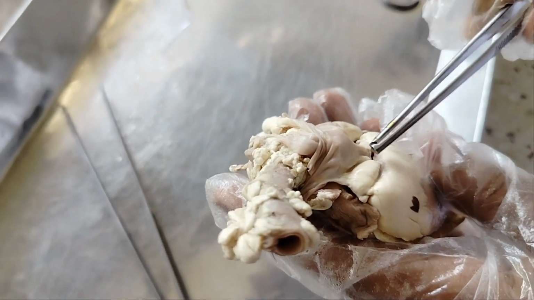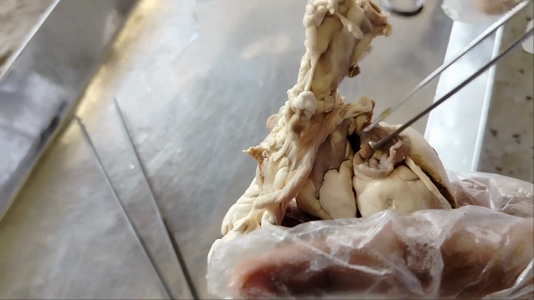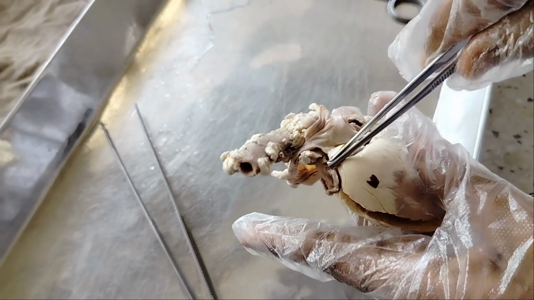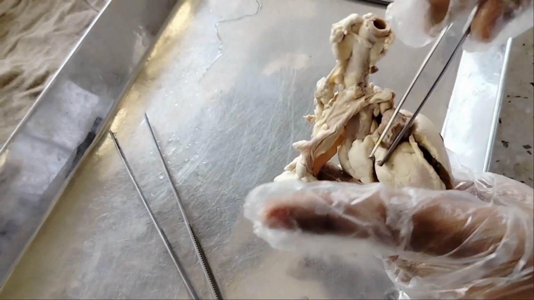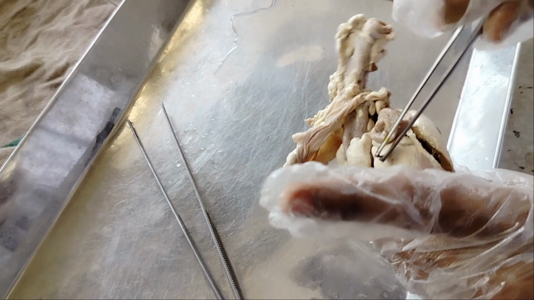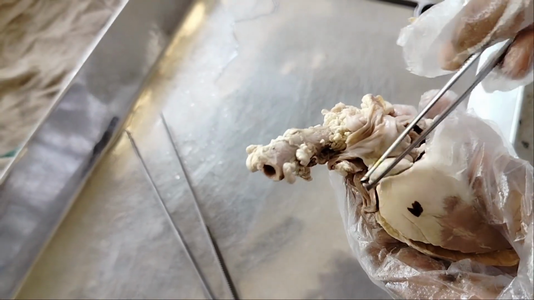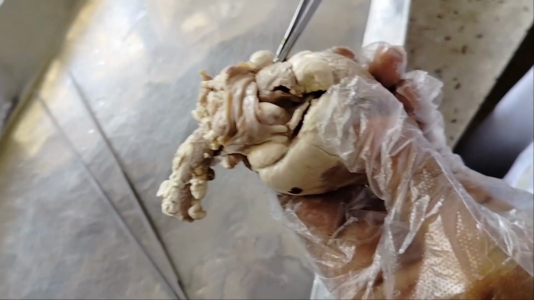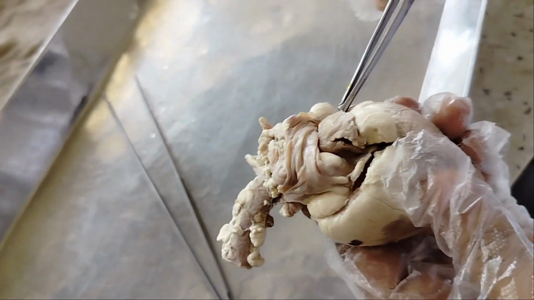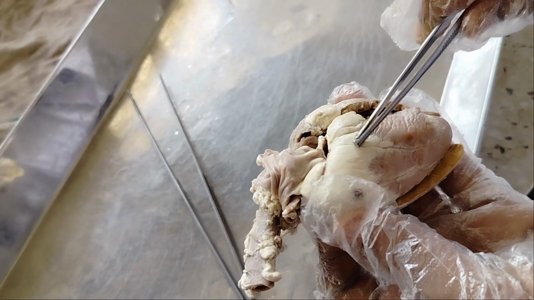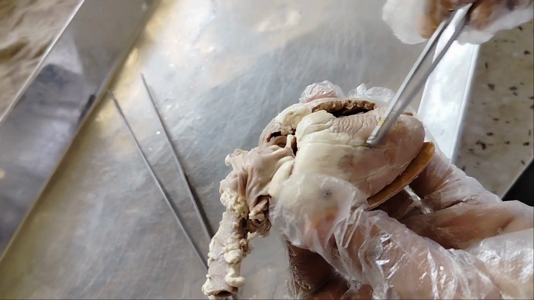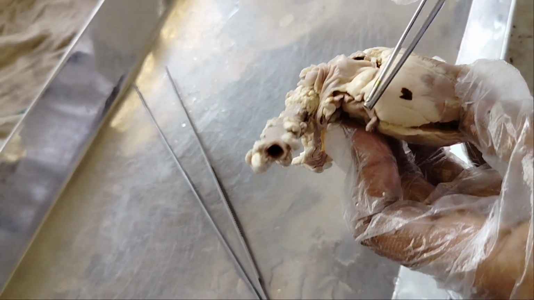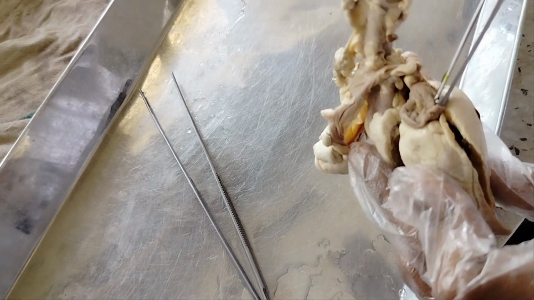From this auricle there is the transverse groove, which moves from here and ultimately goes to the backside. This is called the transverse groove, as it runs transversely, while the other runs longitudinally, so it is also called the longitudinal groove.